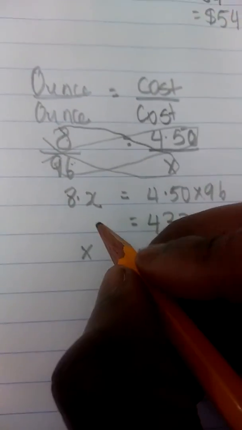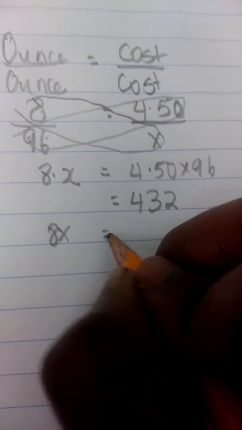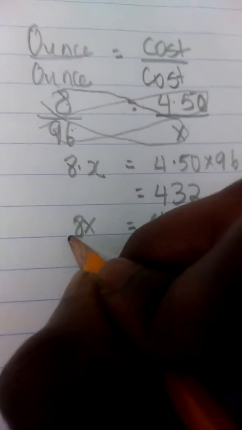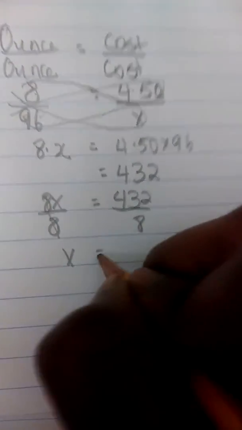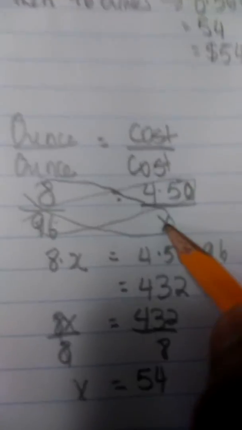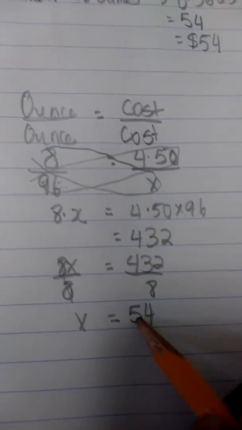So therefore, my x is going to be, I'm going to divide by 8. 8x is equal to 432. So x, I'm going to divide both sides by 8. Therefore, x is going to be 54. Therefore, the cost for 96 ounces is actually $54.